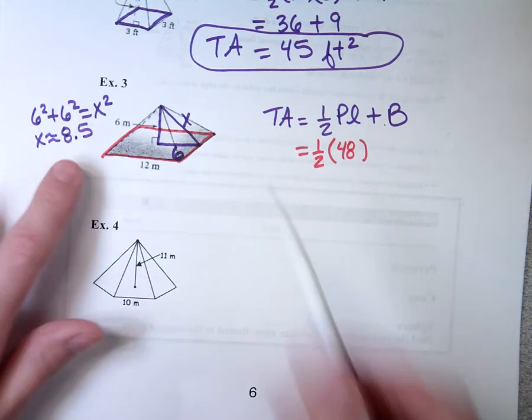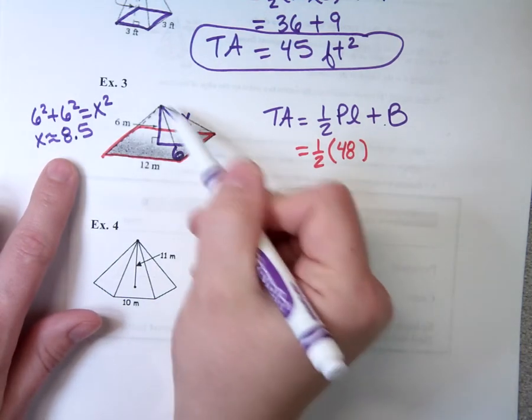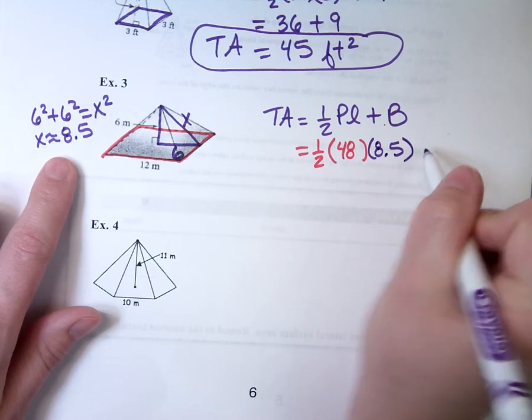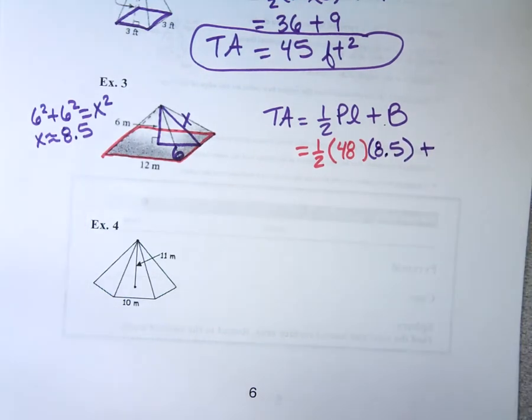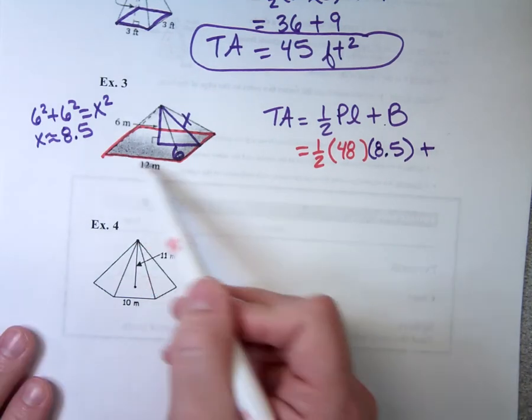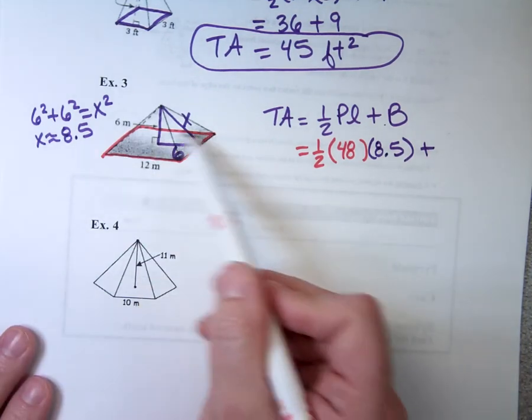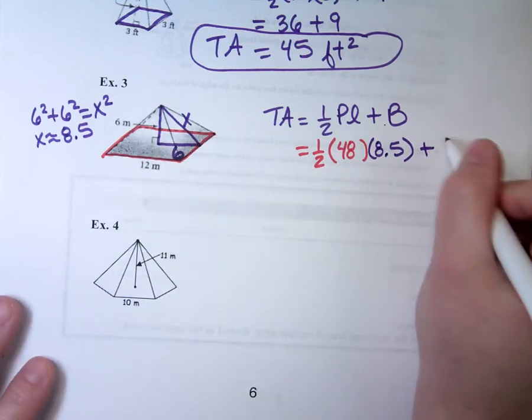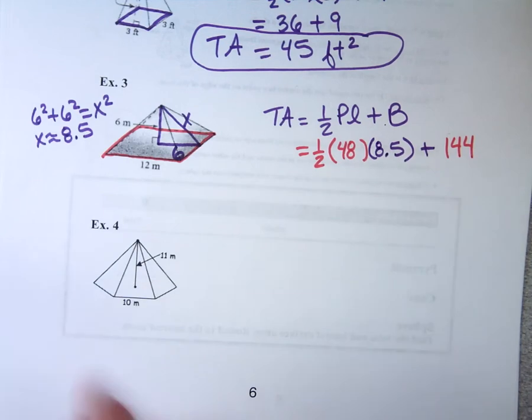8.5. Okay, so 8.5 is this slant height right here. So 8.5 is going to go into my cursive L. And now I come to capital B, and capital B stands for area of the base. And what would the area of the base be? 144. 12 times 12, 144. Good. Okay, take a moment and plug all that in.